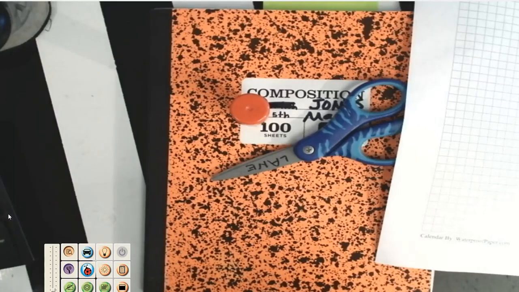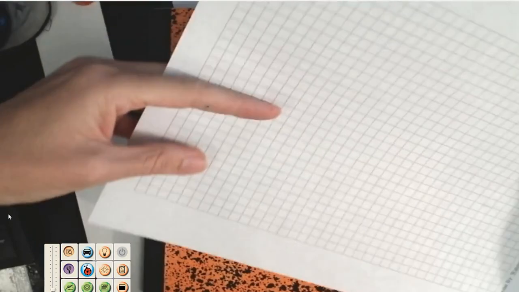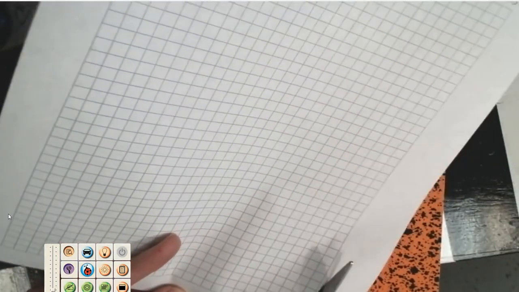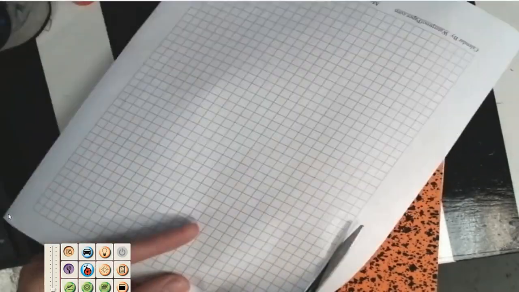Hi, fifth graders. Today you're going to need a glue stick, scissors, composition book, and the grid paper that I asked you to print. If you are unable to print the grid paper, you're just going to have to go out with the grid paper on your notes and draw out what we do.